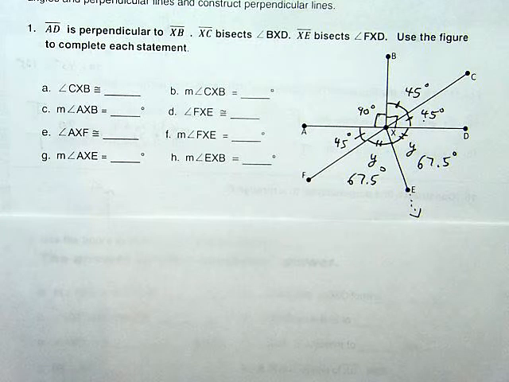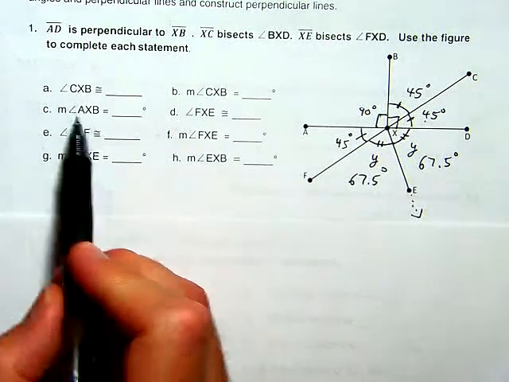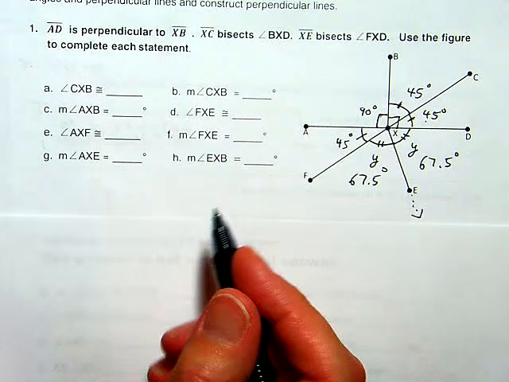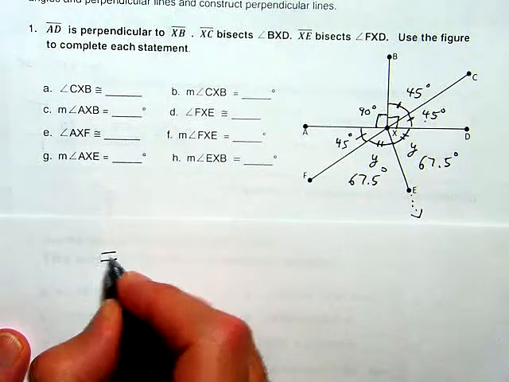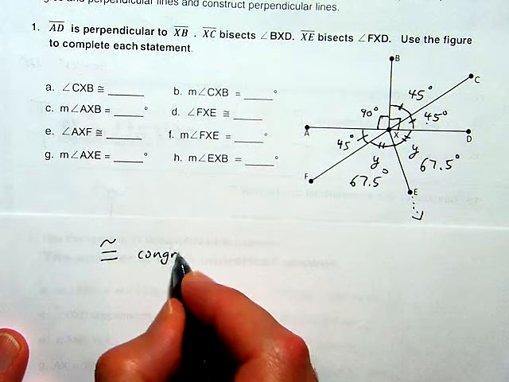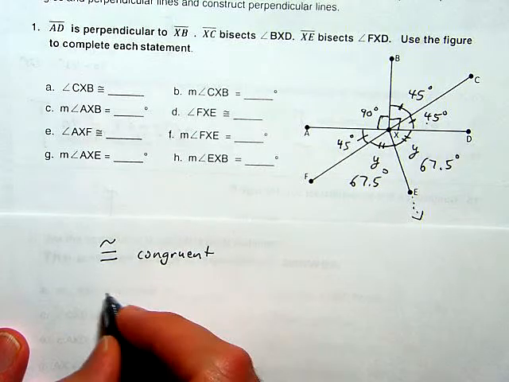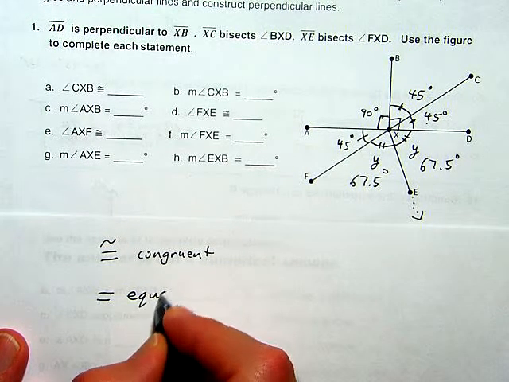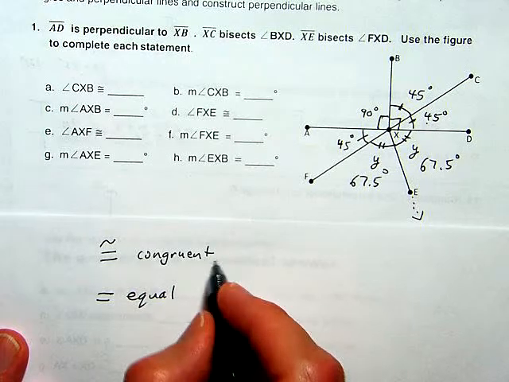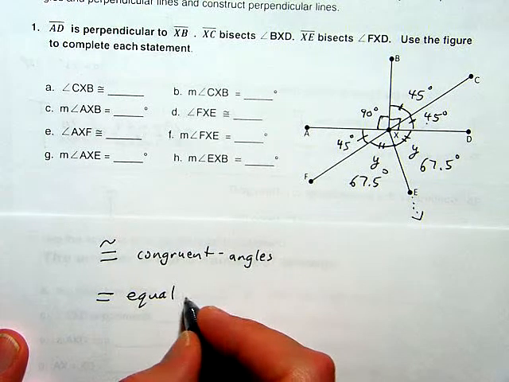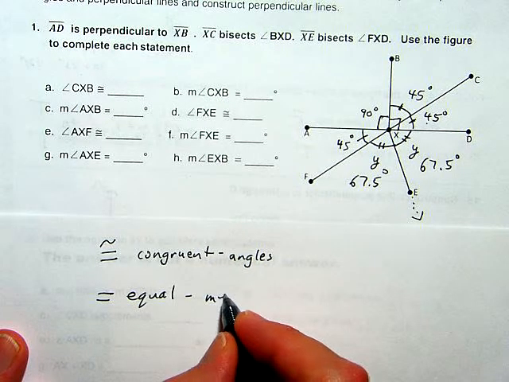Okay, so now let's proceed to filling in some of the answers here. Angle CXB is congruent to. Let me make sure we're all on the same page with this. This symbol means congruent. This symbol, without the wavy line on top, means equal. We use congruent when we're talking about angles themselves, and we use equal when we're talking about the measures of angles.